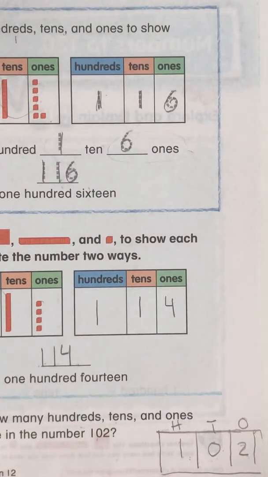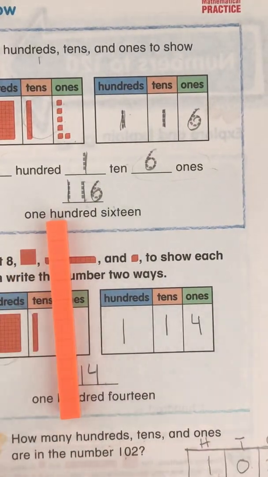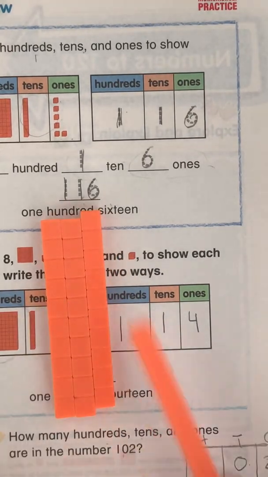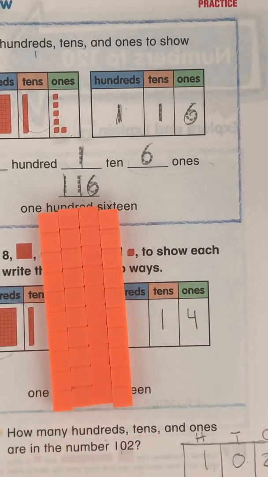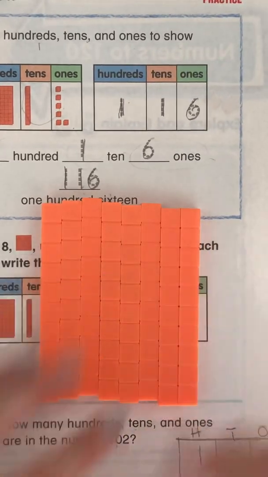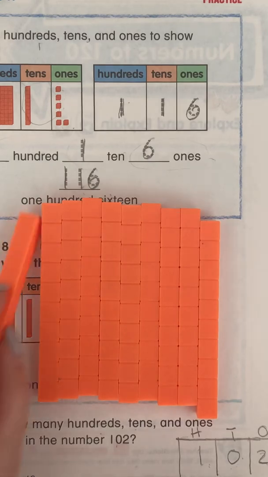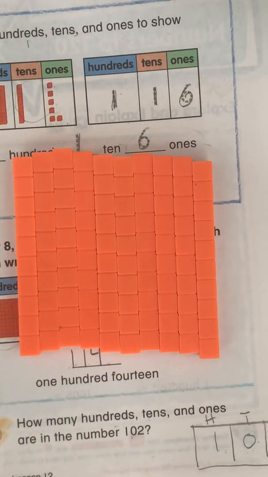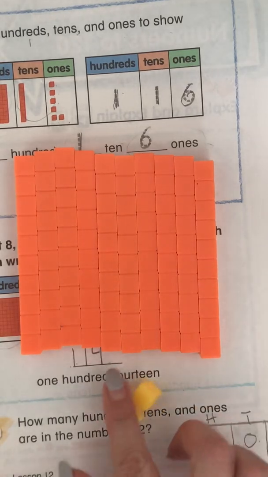So what that number would really look like is 100, 10, 20, 30, 40, 50, 60, 70, 80, 90, 100. So we have a group of 100 and 2.